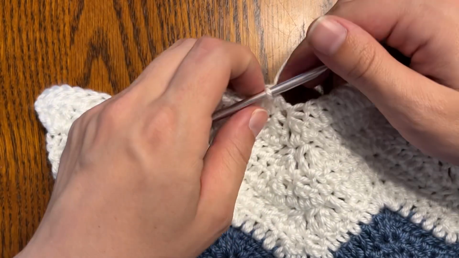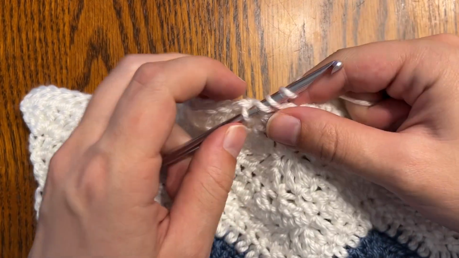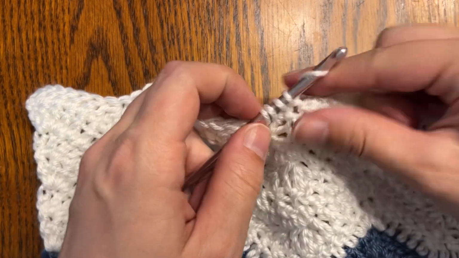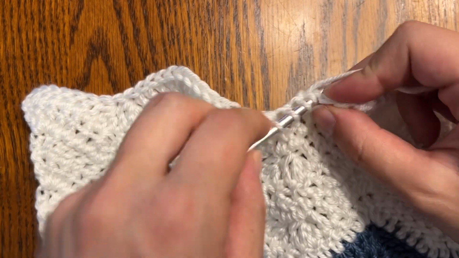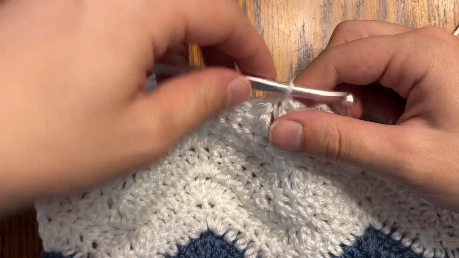To illustrate that again, I yarned over, grab a loop, yarn over, pull through 2, yarn over, grab a loop, yarn over, pull through 2, pull through 3, pull through 3.